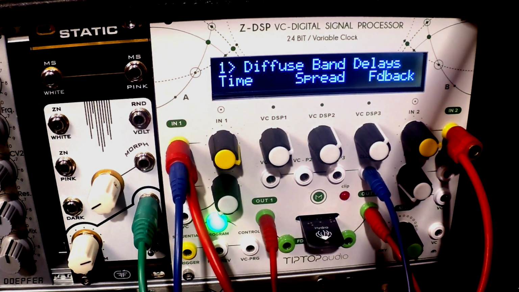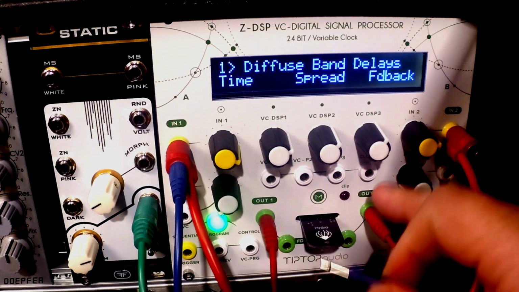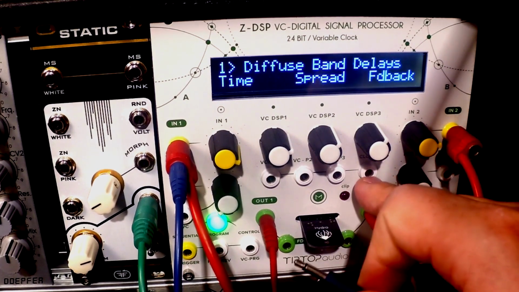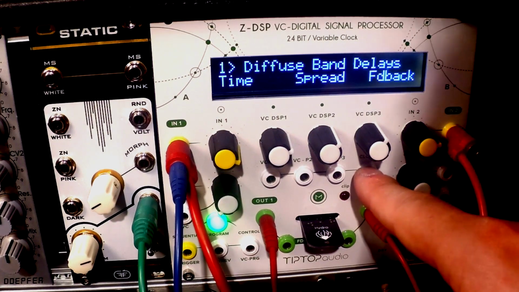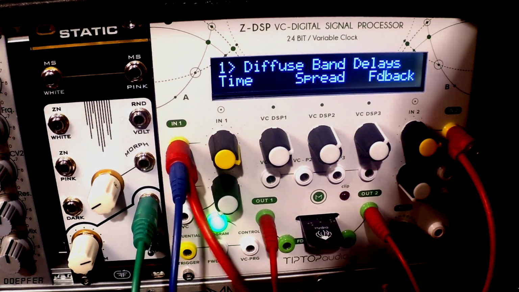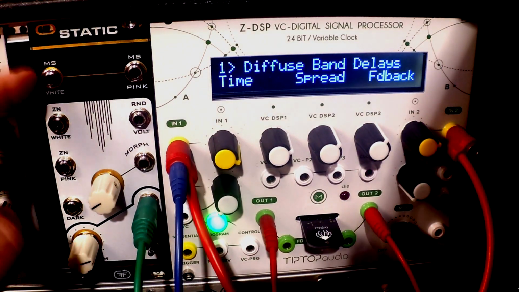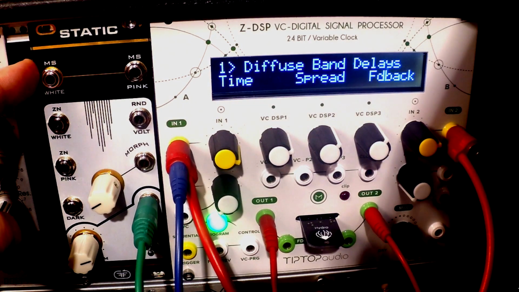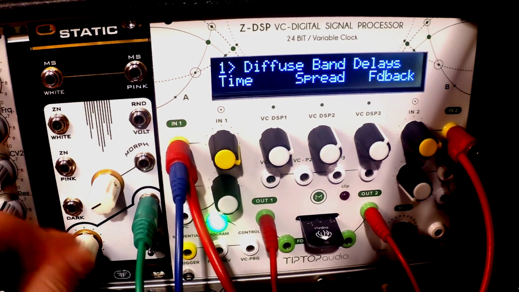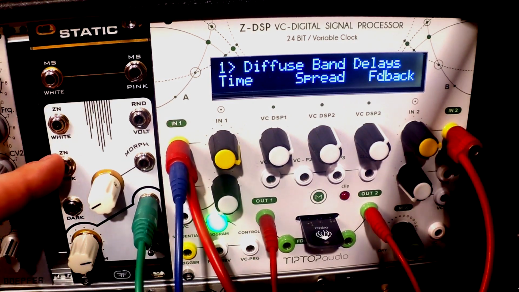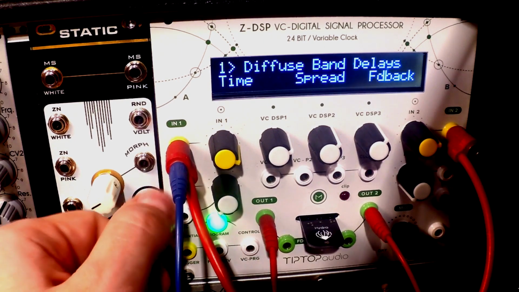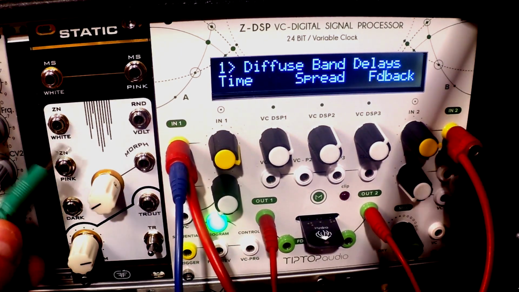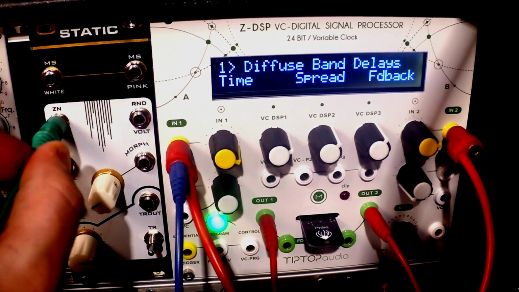Recently I have discovered another use for the clock in, which is inserting a noise source in here. I have recently acquired this very nice Static module by Feedback Modules, which has different kinds of noises. It has a white noise, dark noise, and some digital noise. So let's hear what this does to a signal. First, let's input the white noise in here.